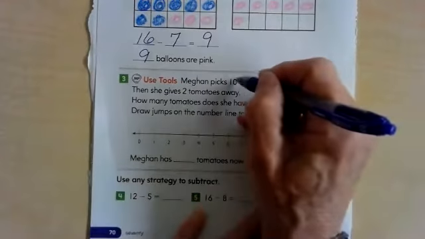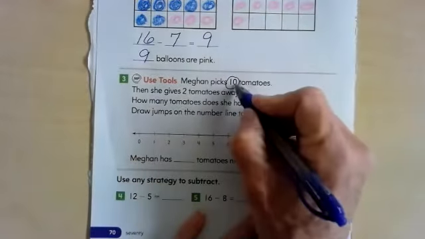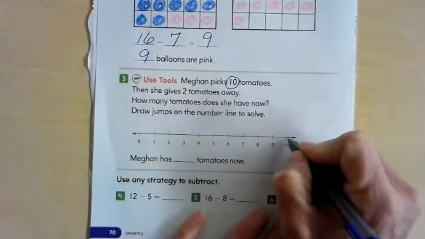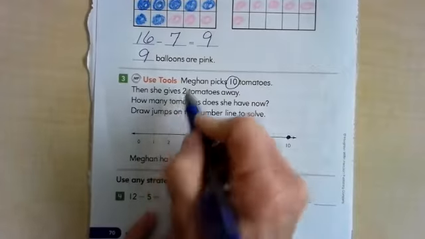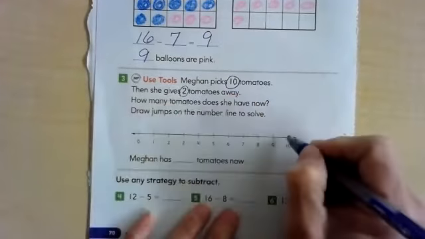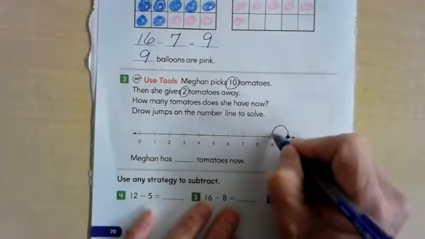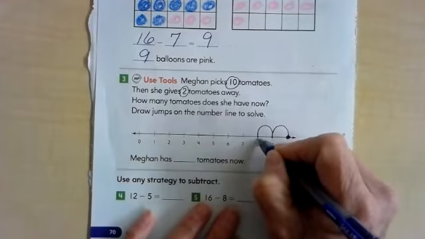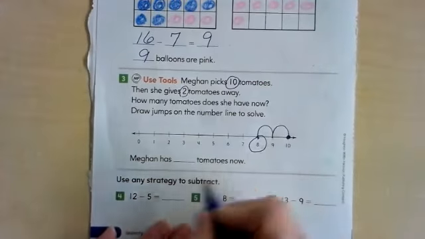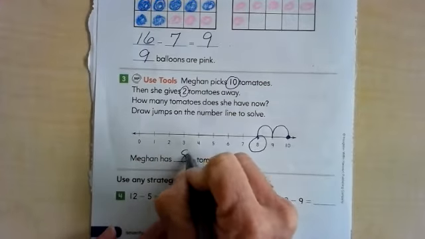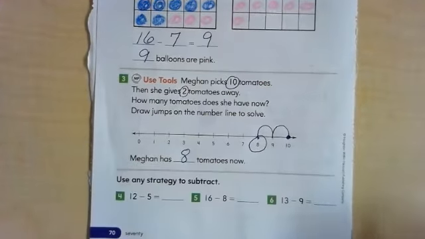So we know she picked 10. So I'm going to start at the 10. She gave 2 away. So I'm going to have 2 jumps backwards. 1, 2. And what did I land on? I landed on the 8. So Megan has 8 tomatoes now.